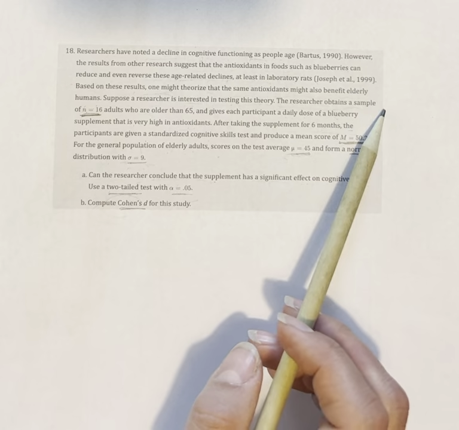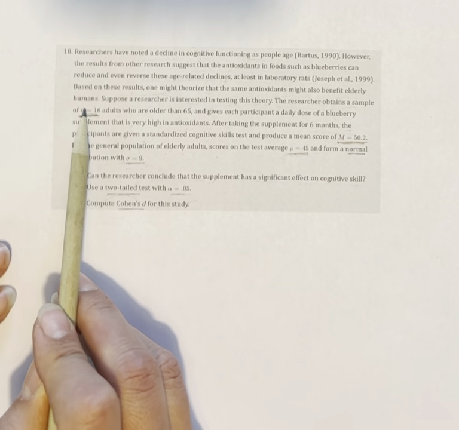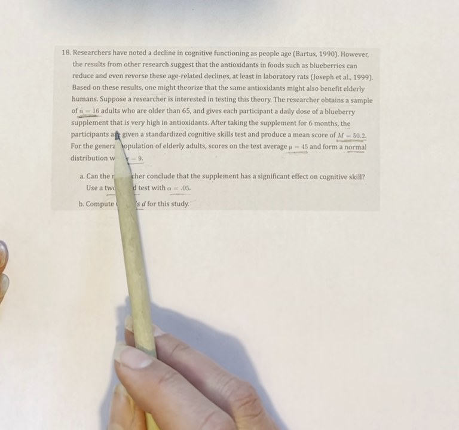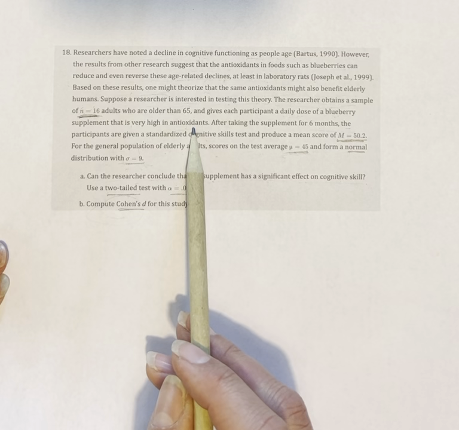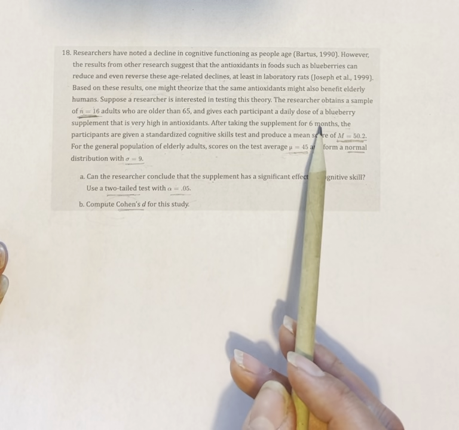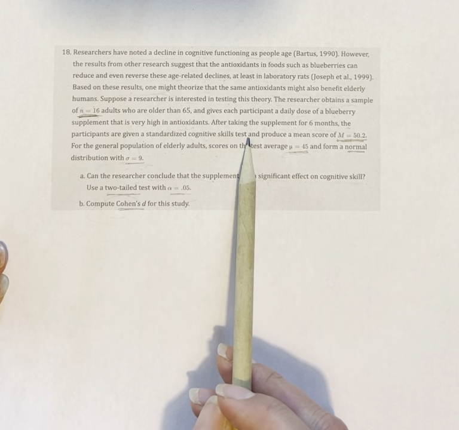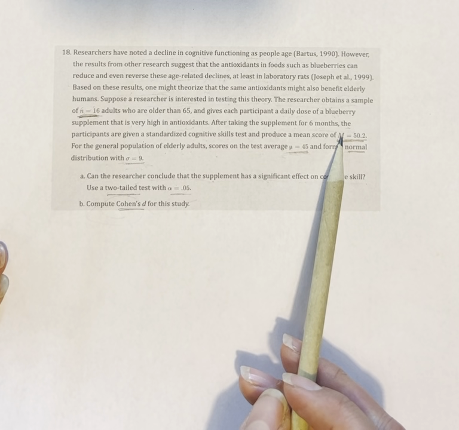The researcher obtains a sample of n equals 16 adults who are older than 65 and gives each participant a daily dose of blueberry supplement that is very high in antioxidants. After taking the supplement for 6 months, the participants are given a standardized cognitive skills test and produce a mean score of M equals 50.2.